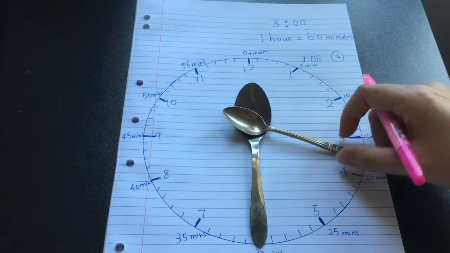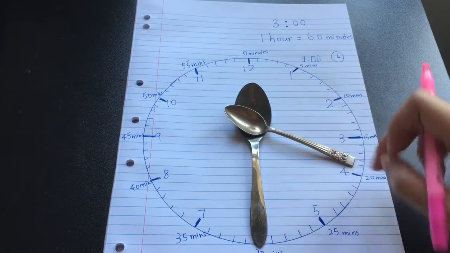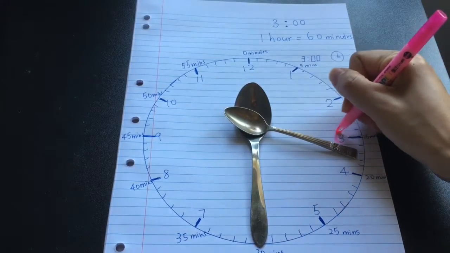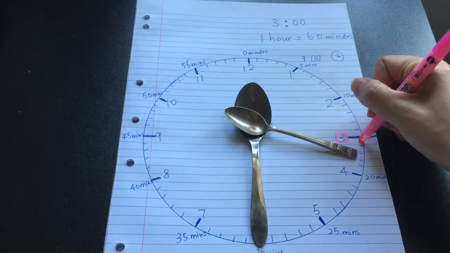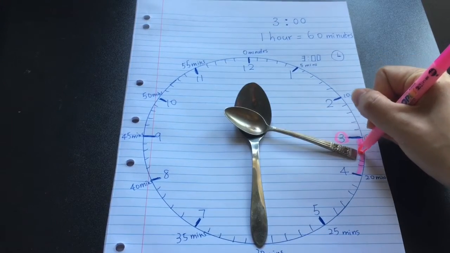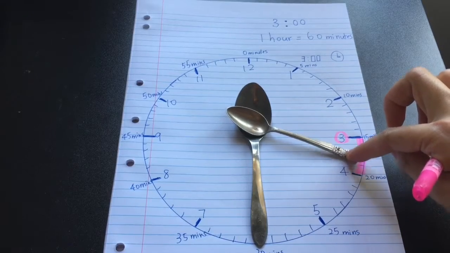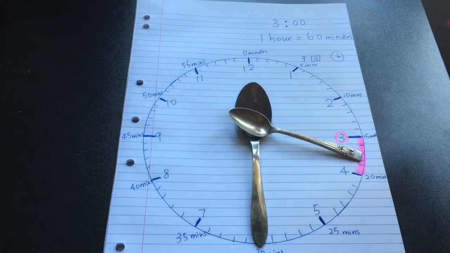Just remember, before the short arm arrives at the next number, it still belongs to this number, the hour before. So whenever the short hour arm is within this range, before it gets to 4, the hour is still 3.